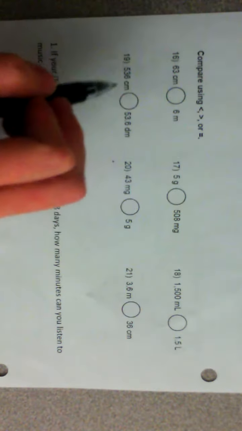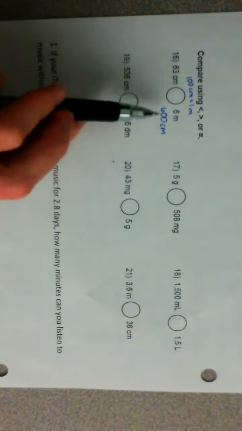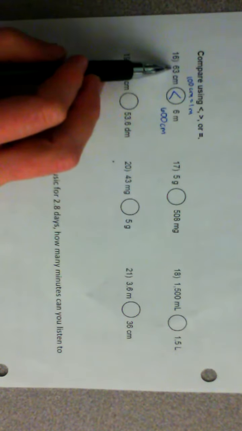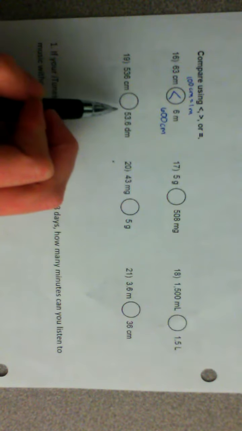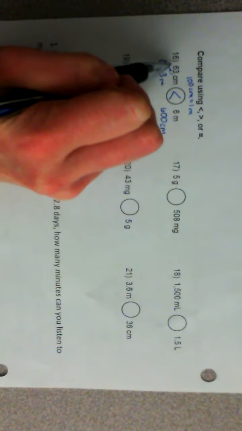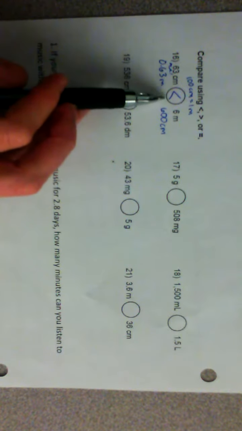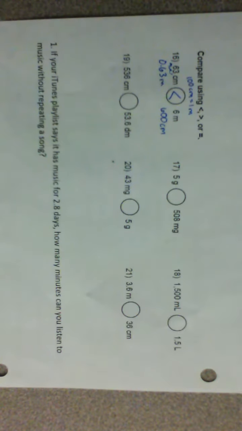Since I know there are 100 centimeters in 1 meter, I could multiply this by 100 and say, well, that's 600 centimeters. And 600 is greater than 63. 63 is less than 600. I could also convert this to meters. If I move my decimal place 2 places back, 0.63 meters is less than 6 meters.